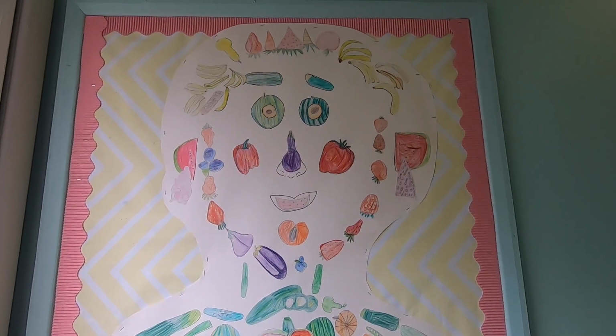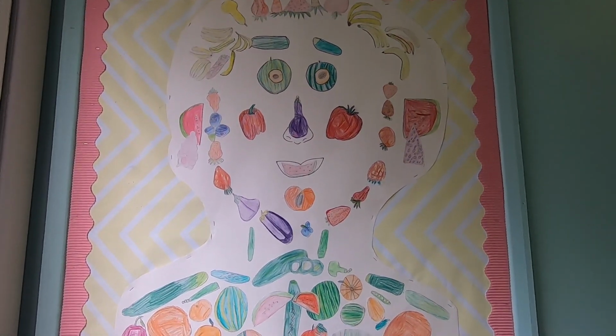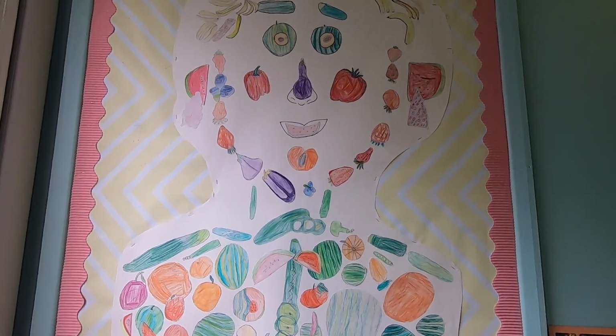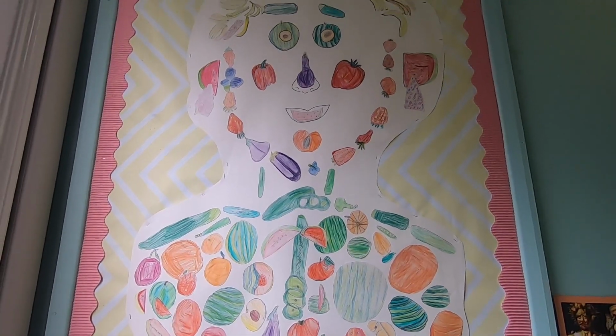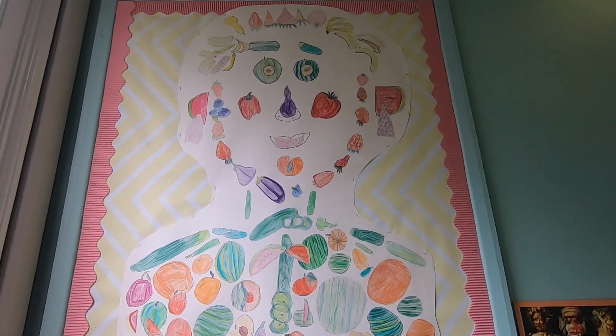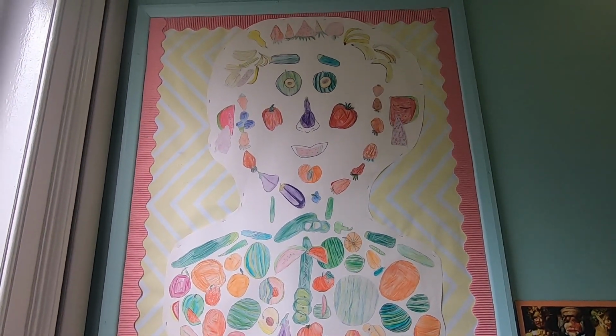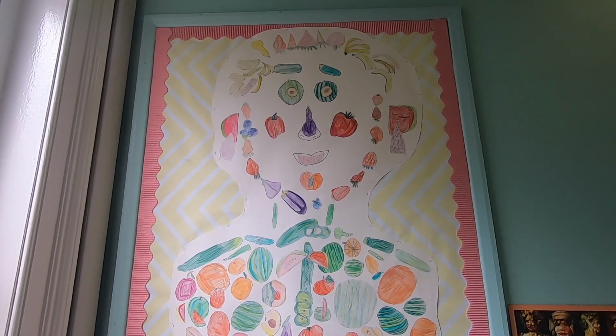Year 2 looked at the Italian artist Giuseppe Arcimboldo and his faces made of fruit and vegetables, and then we made up this giant collage made of fruit and vegetables that they had drawn themselves.